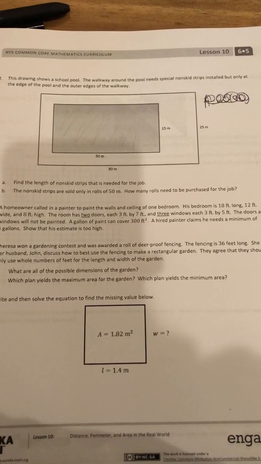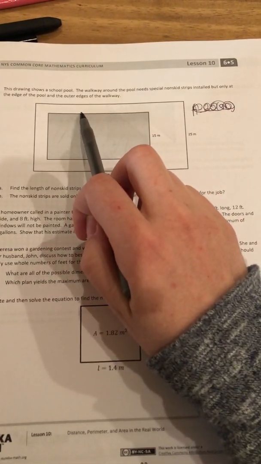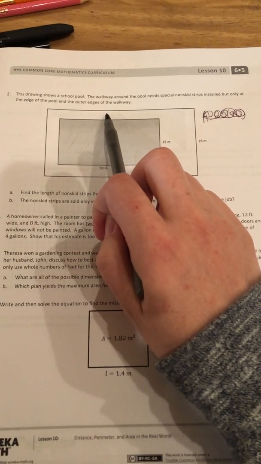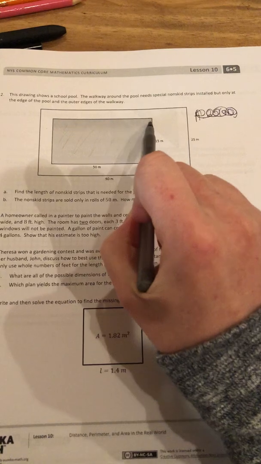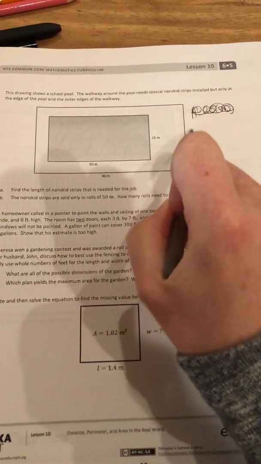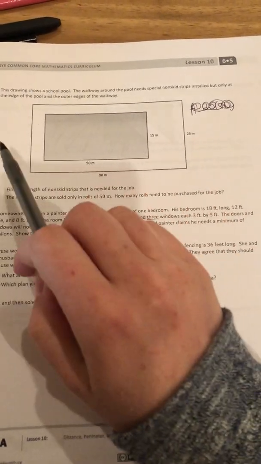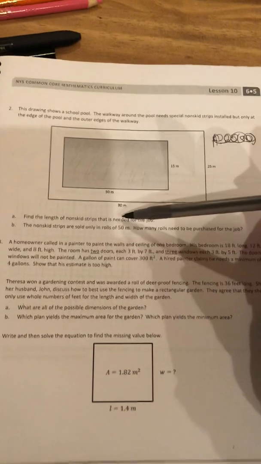It says the drawing shows a school pool. The walkway around the pool needs special non-skid strips installed, but only at the edge of the pool and the outer edge of the walkway. So outer edge of the pool and outer edge of the walkway. So because it's outer edge, we're working with perimeter. So I need to find the length of the non-skid needed for the job.